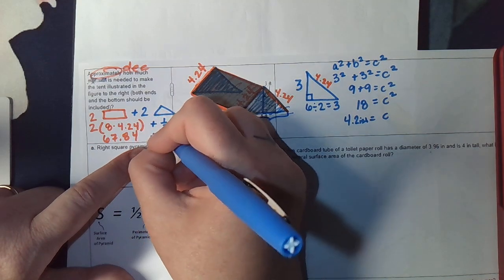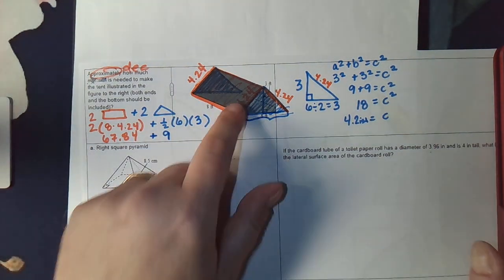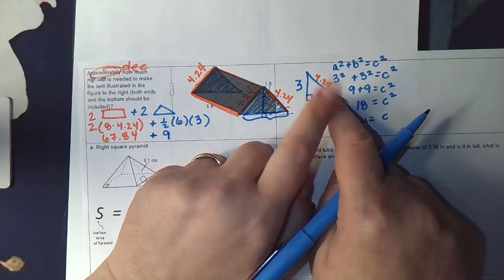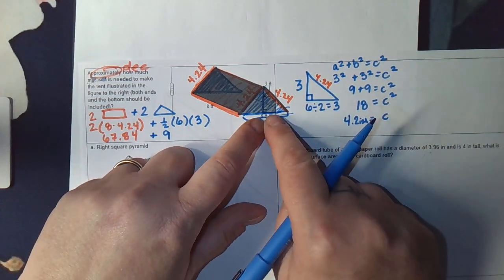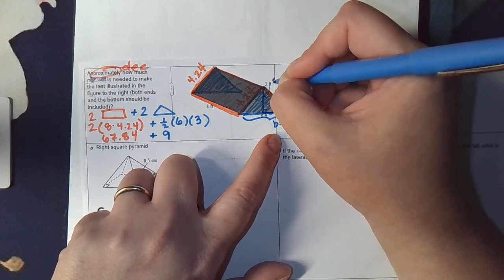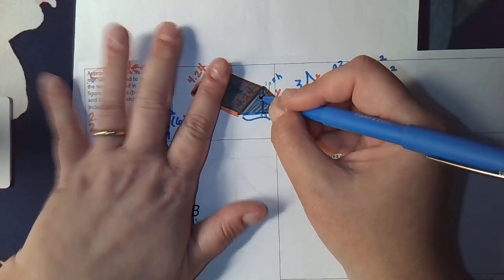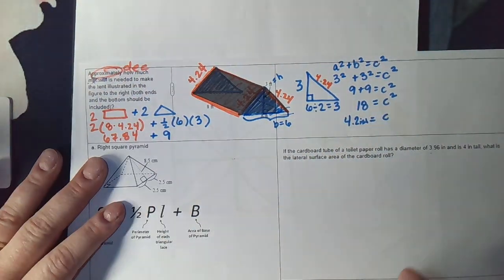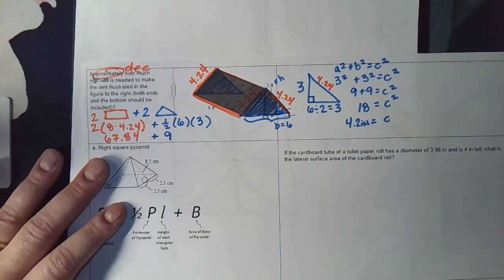That makes a 9. So for this 1/2 base times height, I'm not using this right triangle. I'm using this one that says the base is 6 and the height is 3. I'm using this huge triangle that's made up of 2 of those.